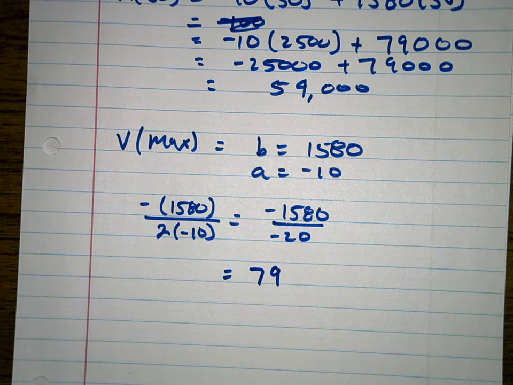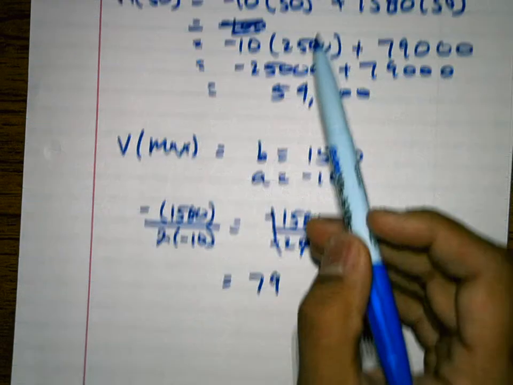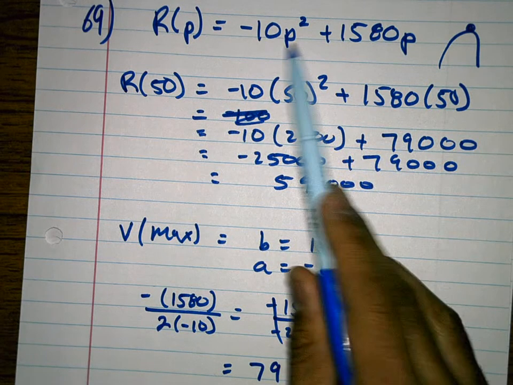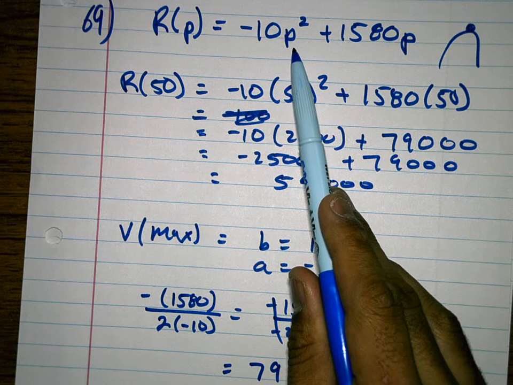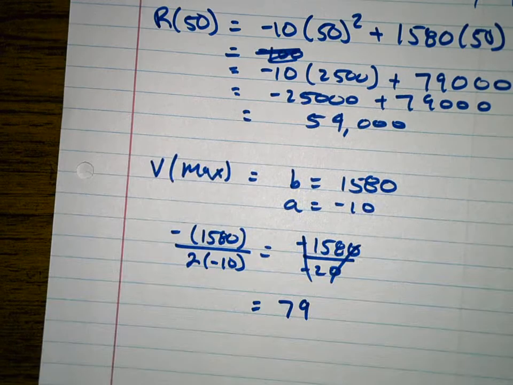Zeros cross off and the negatives cross off. Now that's the P value for the maximum revenue. That's not actually the maximum revenue, so I've got to plug it in to figure out what it actually is.